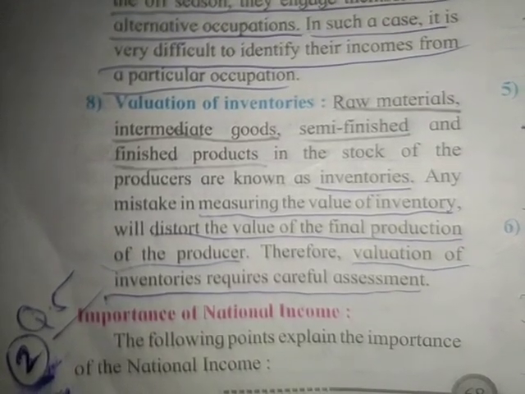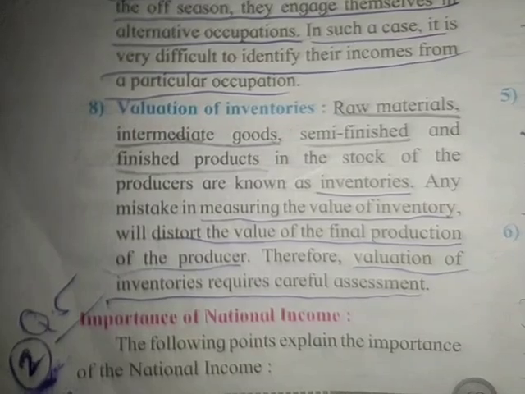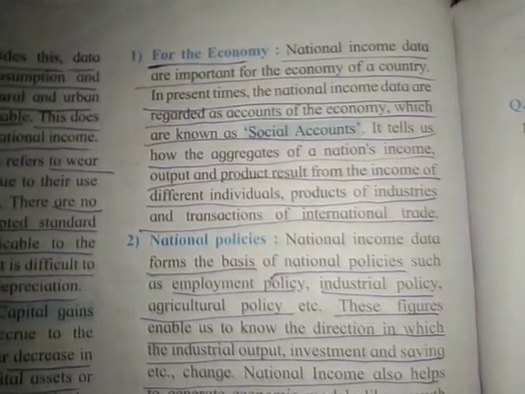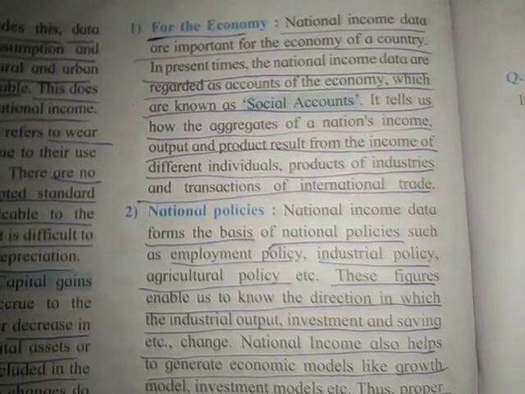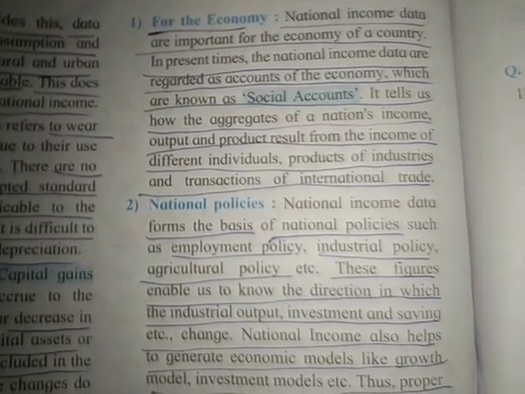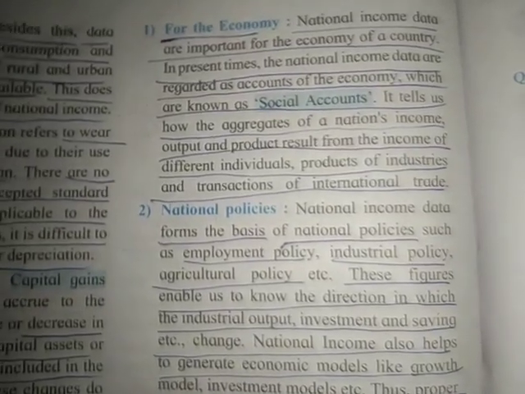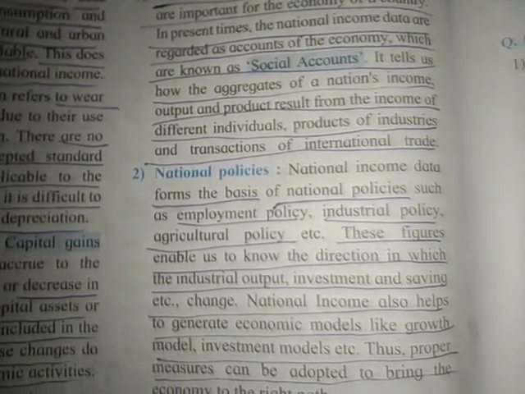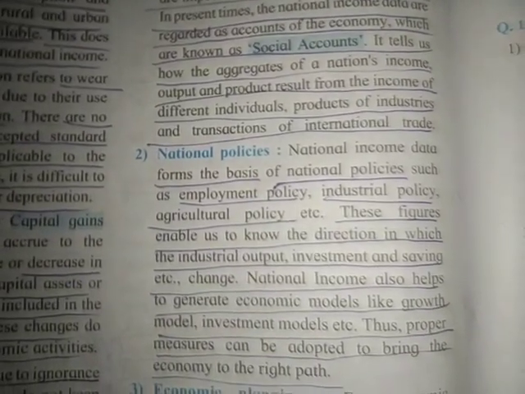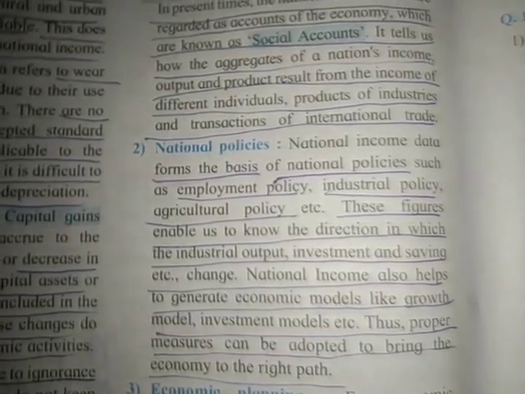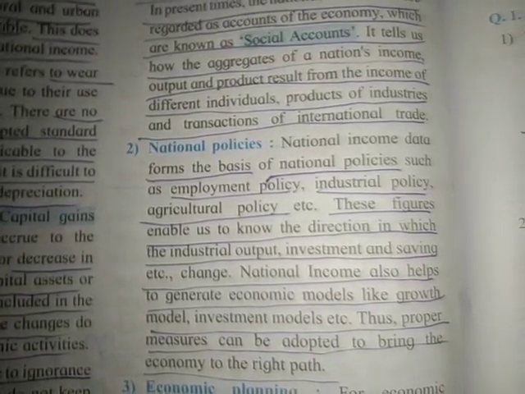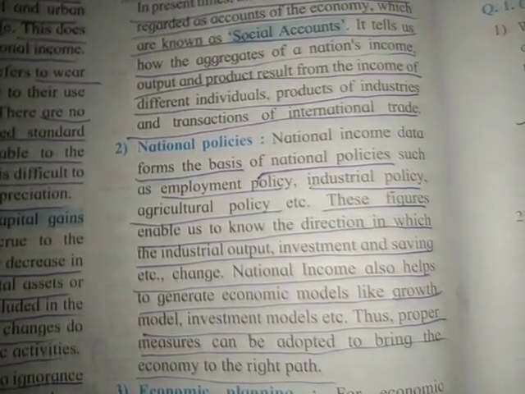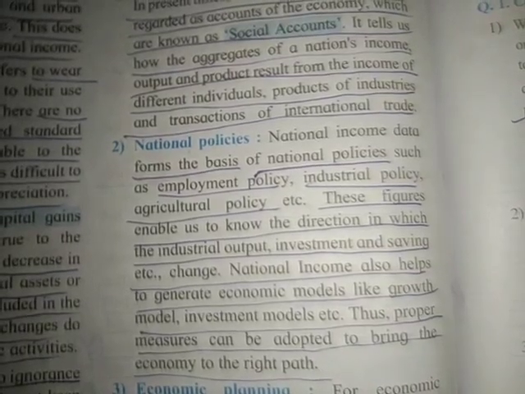Importance of national income. The following points explain the importance of national income. First, for the economy. National income data are important for the economy of a country. In present times, the national income data are regarded as accounts of the economy, which are known as social accounts. It tells us how the aggregates of a nation's income, output and product result from the income of different individuals, products of industries and transactions of international trade.